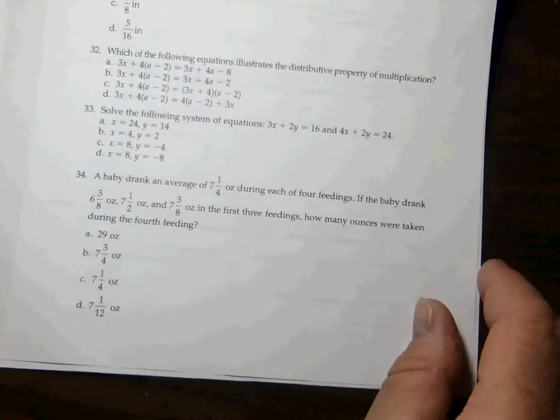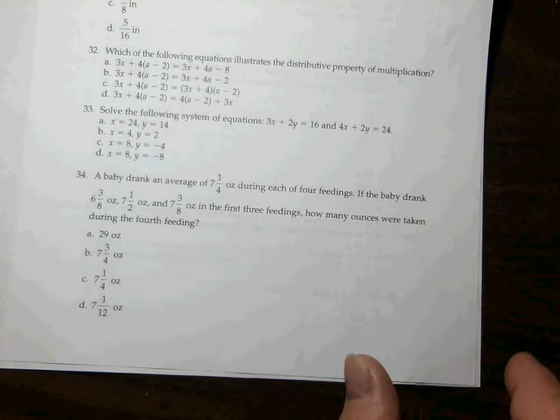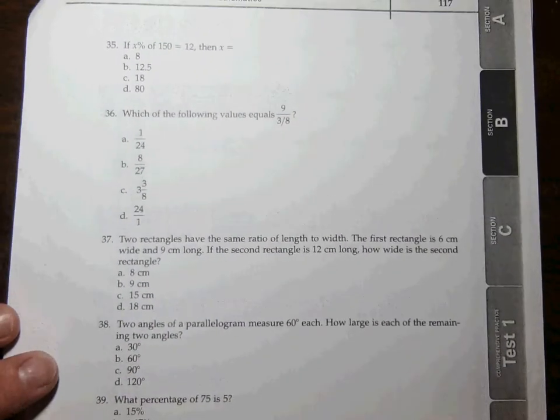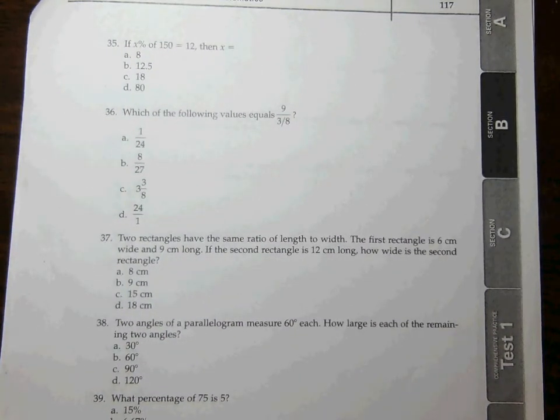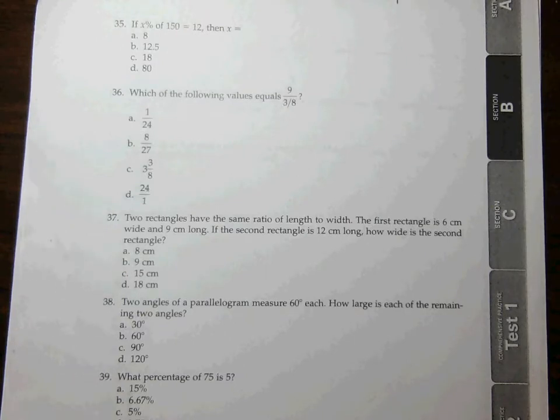34. A baby drank an average of 7 1/4 ounces during each of 4 feedings. If the baby drank 6 3/8 ounces, 7 1/2 ounces, and 7 3/8 ounces in the first 3 feedings, how many ounces were taken during the 4th feeding? 35. If x percent of 150 equals 12, then x equals what? 36. Which of the following values equals 9 divided by the fraction 3/8? Okay, it's like a compound fraction there.